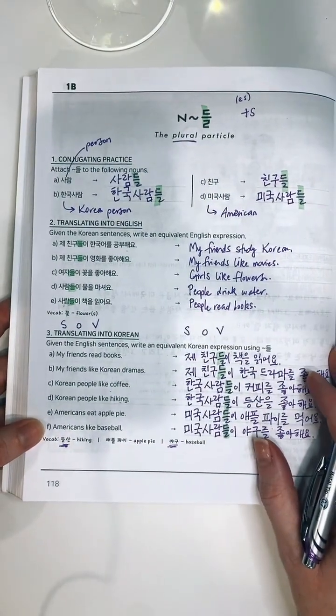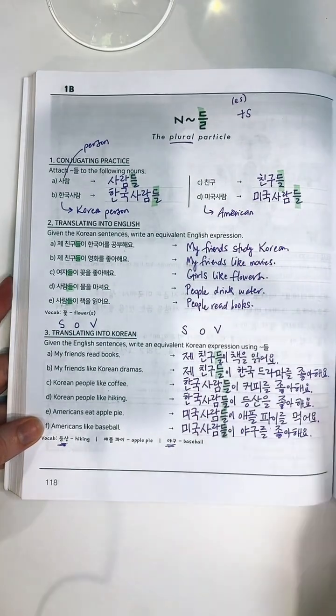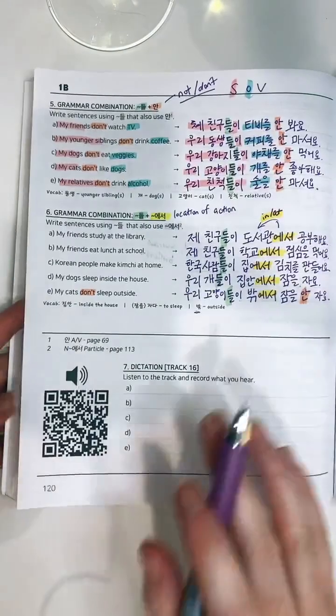And on this page we also just practice the conjugation of ter and what it means. So that is the end of this exercise.